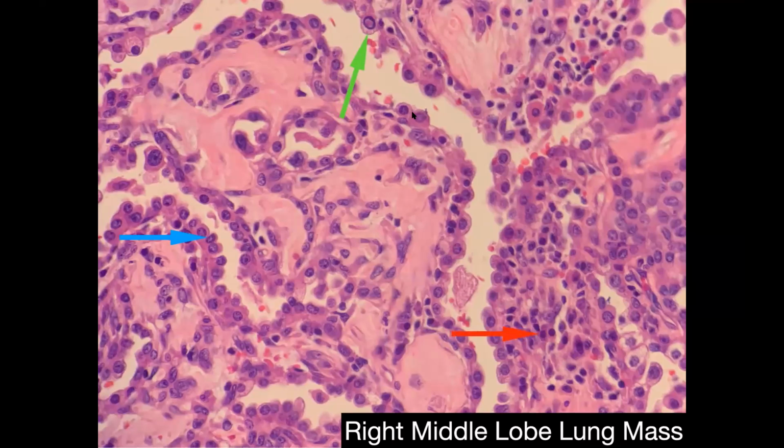The red arrow points to the second population of round cells located within the stroma. They have round vesicular nuclei, inconspicuous nucleoli, and ample amphophilic cytoplasm. The second population was only focally and weakly positive for napsin A. No mitosis was observed in the mass.